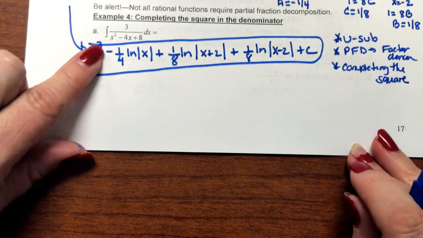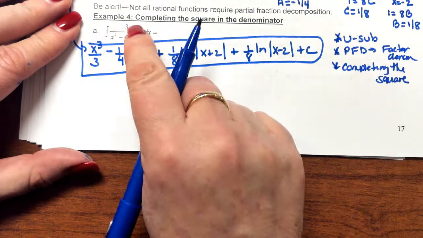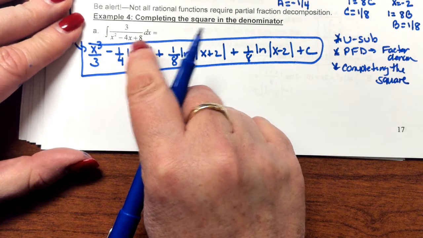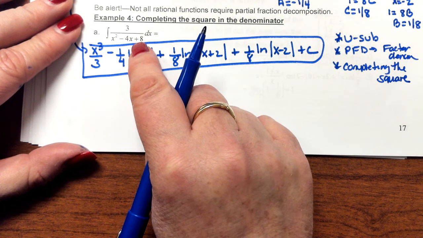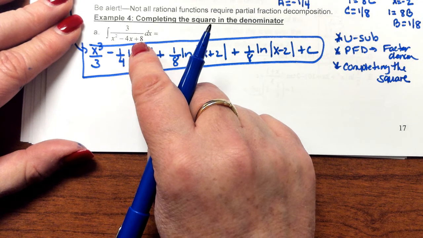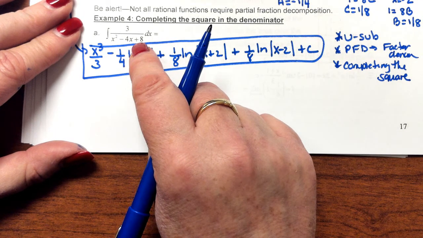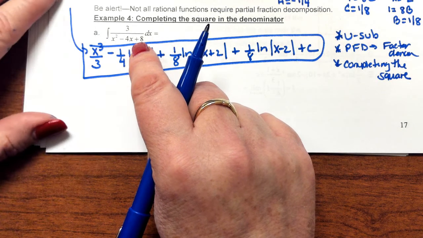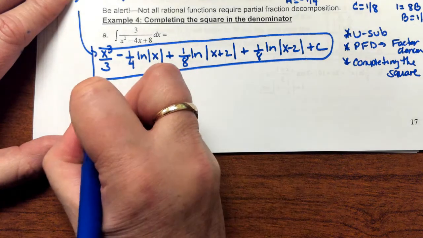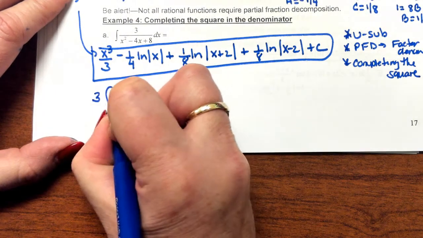So if you look at this example 4, 3 over x squared minus 4x plus 8, you cannot factor this denominator. A u sub is not going to work. So that's where we're going to have to try setting this up for completing the square. So the constant I can pull out is a 3 times your integral of 1 over.